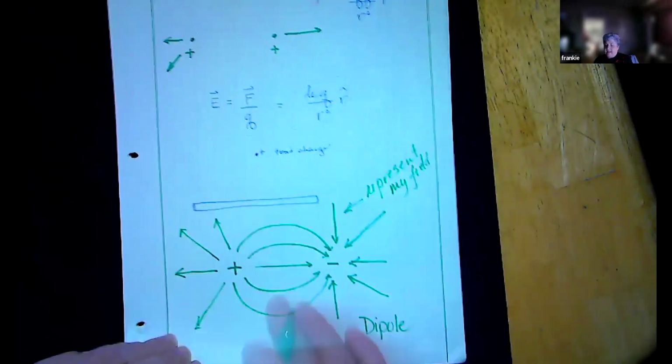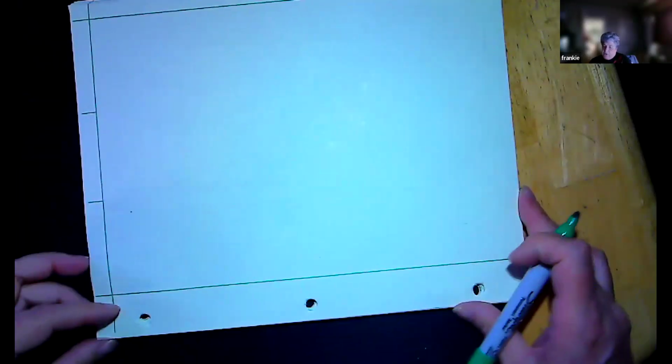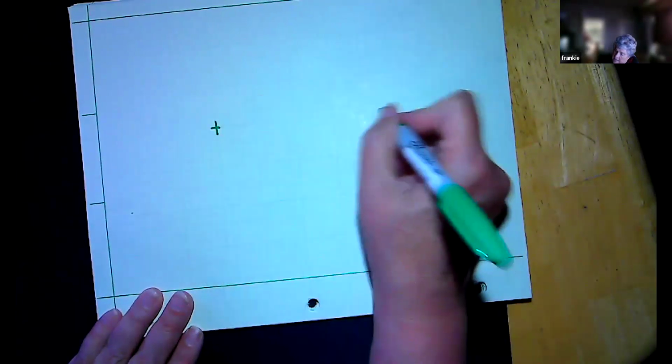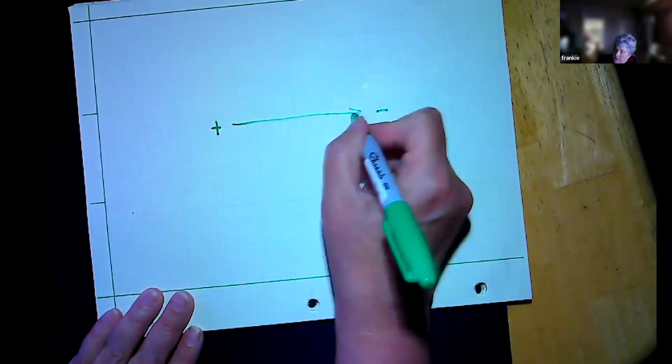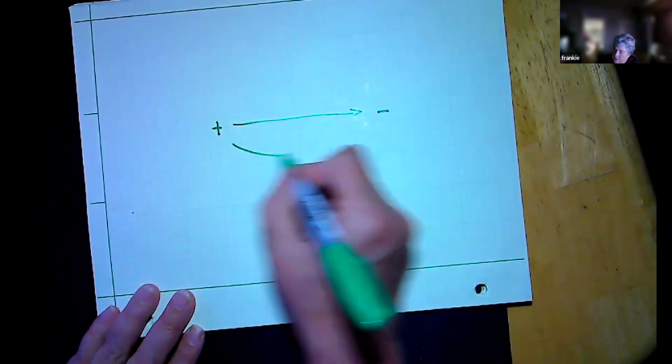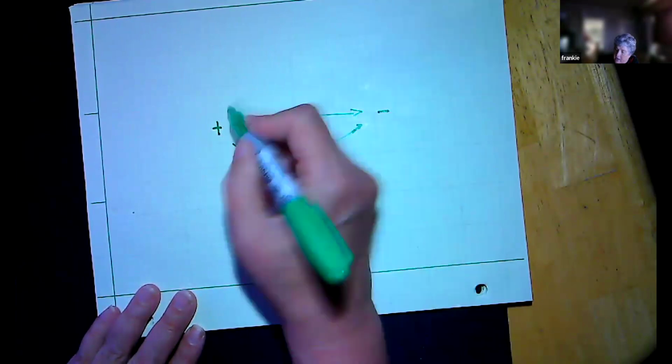So if I look at that dipole, for example, we're going to do that again. I'm going to draw a bigger set of dipoles here because I want to do a few things with that. So I've got a dipole. And if you go to the PhET simulations or that field visualizer, these are going to help.